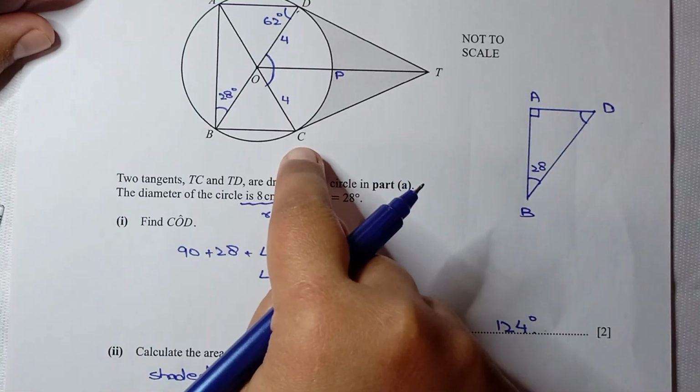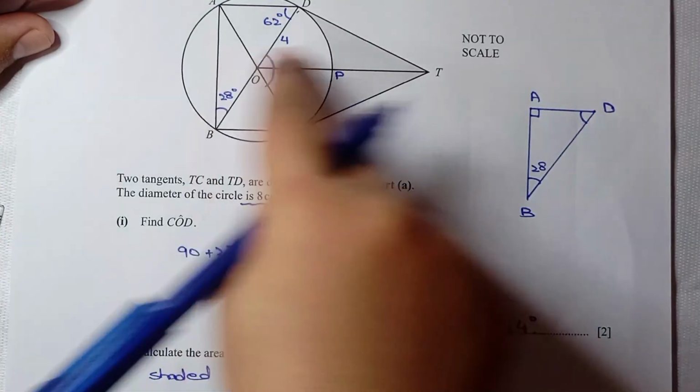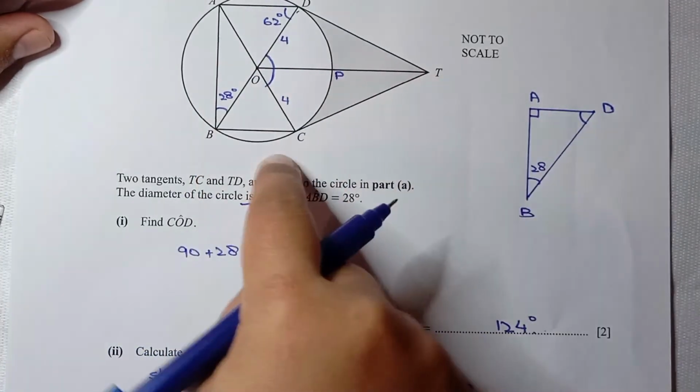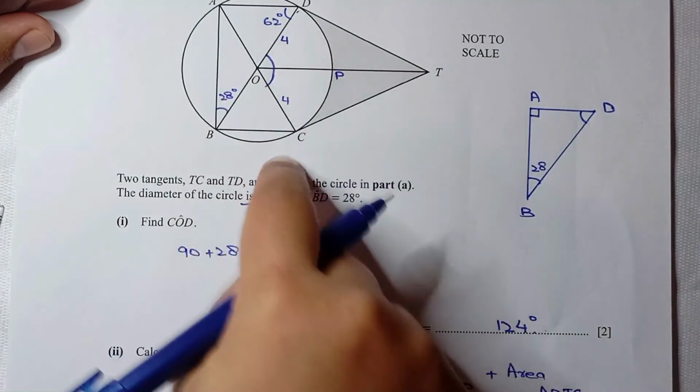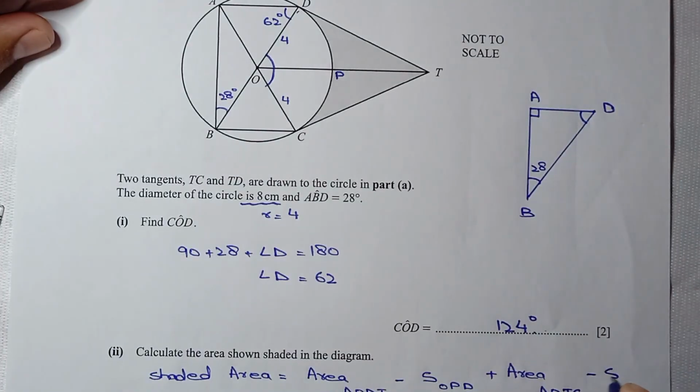And then we need to find the area of the triangle OTC, and subtract this sector OCP. Subtract this sector because the sector is not shaded, right?